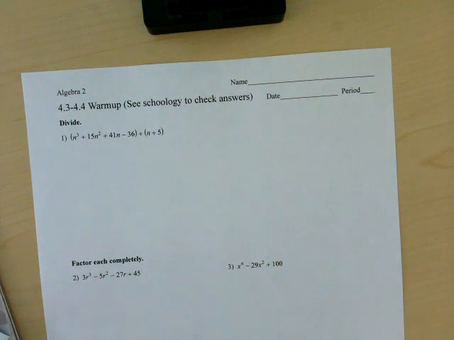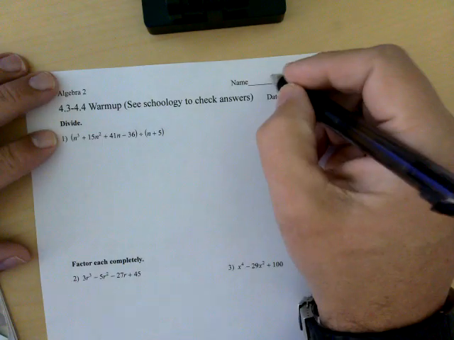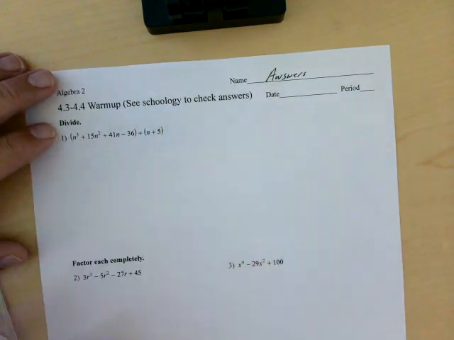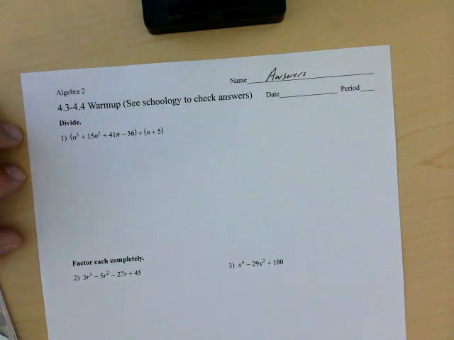Okay, let's go over this warm-up on 4.3 and 4.4. So let's go over the answers. This won't take long, but it is important that you understand what we've been doing so far in these two sections. So we learned a new technique for dividing.